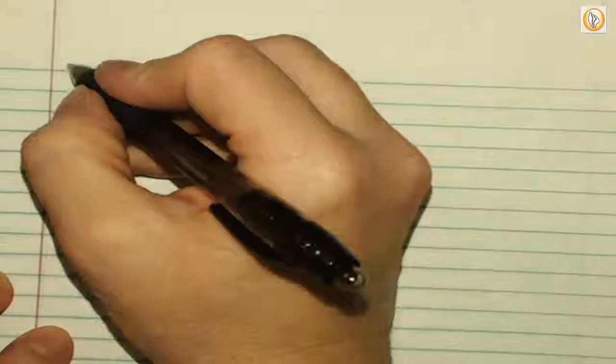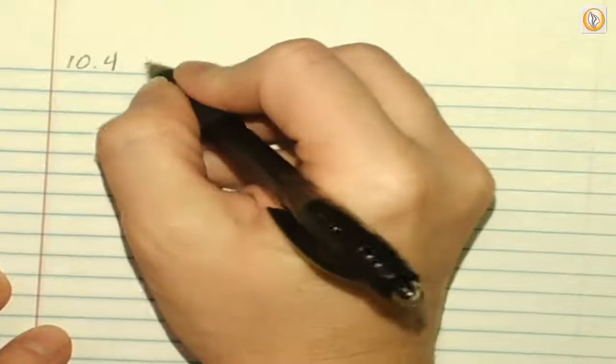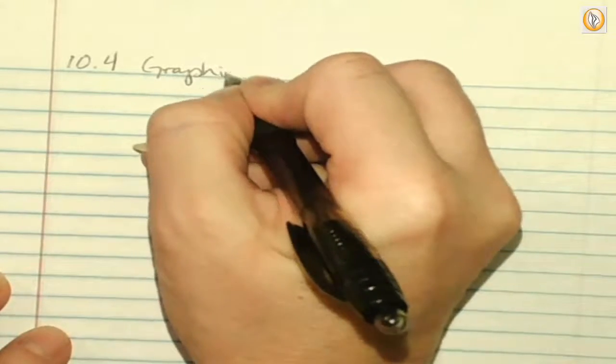We got quite a bit of notes too. 10.4, graphing data.